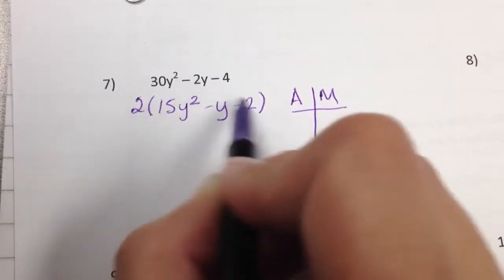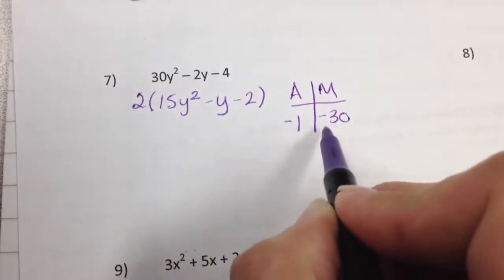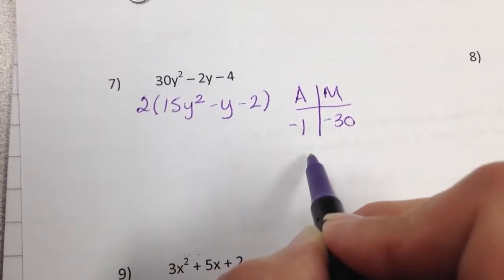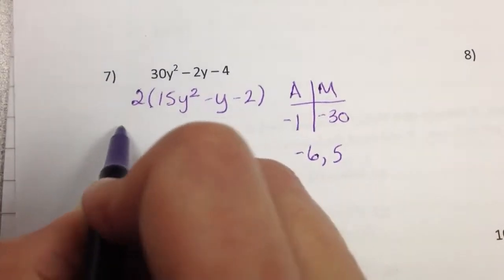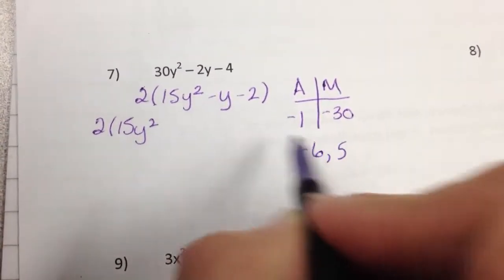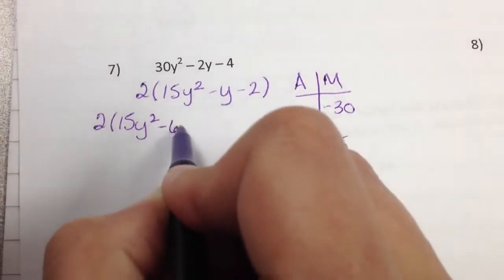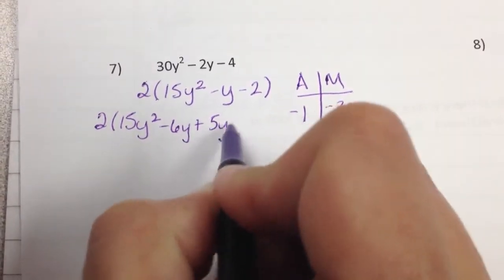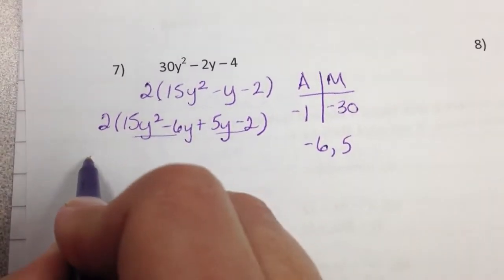So I multiply a times c, which is negative 30, and I have a negative 1. So my factors of negative 30 that add up to negative 1 would be negative 6 and 5. So I'm going to leave my first term as is, and I'm going to use those new coefficients right here instead of negative y. So negative 6y plus 5y minus 2, and then take out what's common.